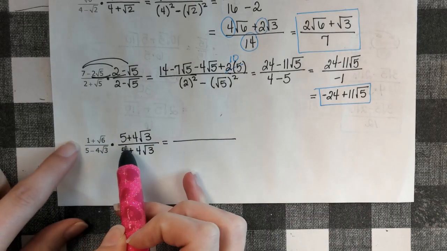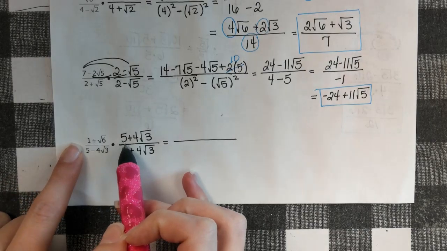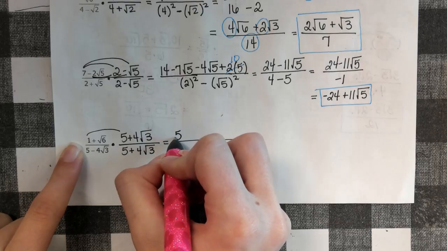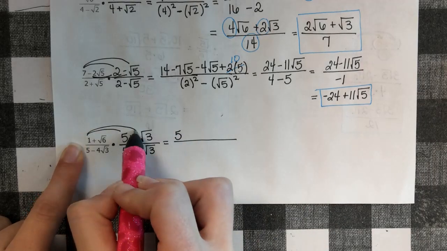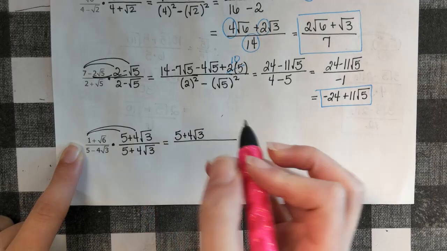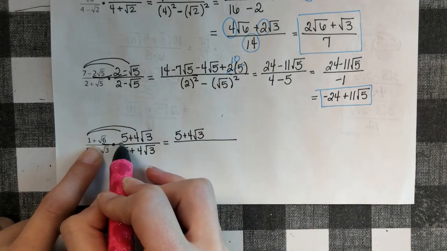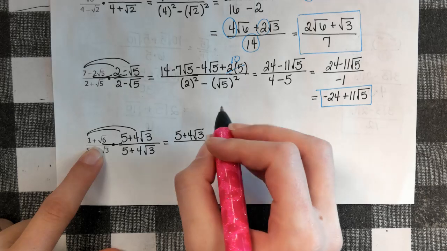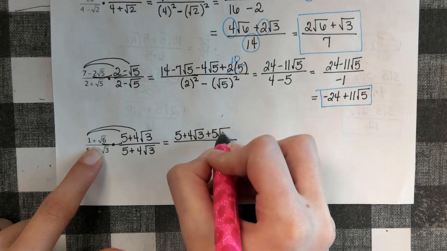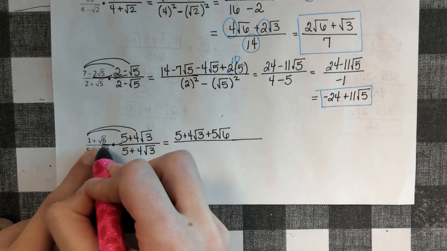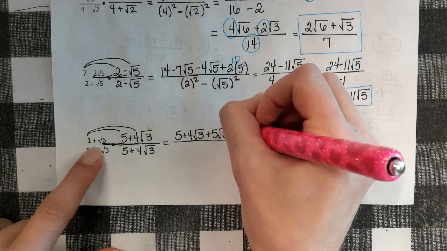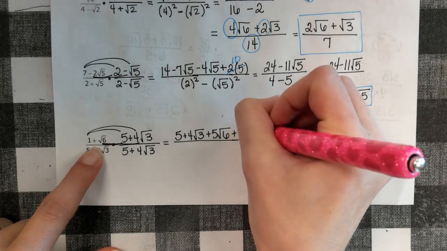All right. Now my numerator, I'm going to FOIL again. 1 times 5 is 5. 1 times 4 square root of 3 is just 4 square root of 3. Square root of 6 times 5 is going to give me what? 5 square root of 6. And then square root of 6 times 4 square root of 3 is going to give me what? 4 square root of 18. Very good.